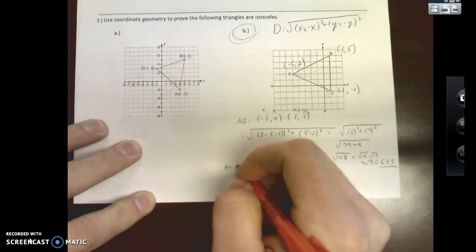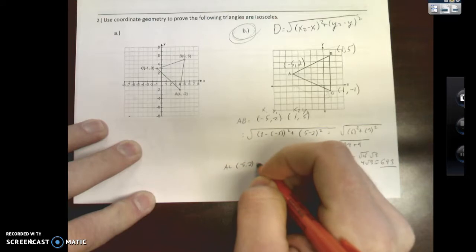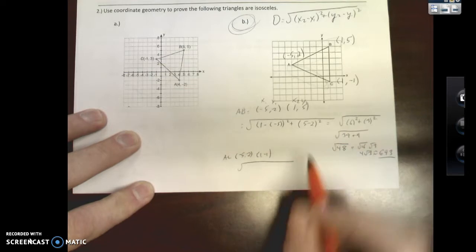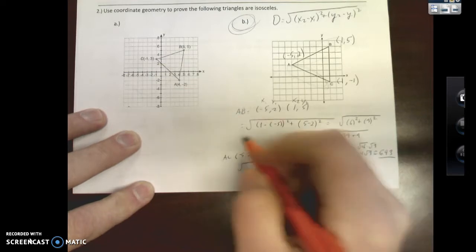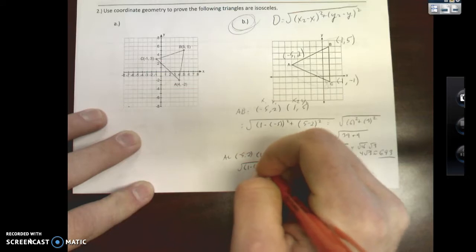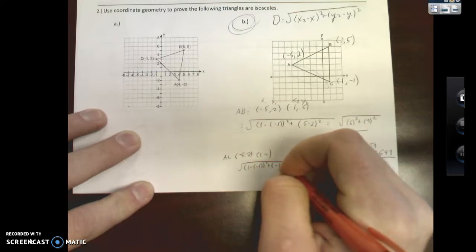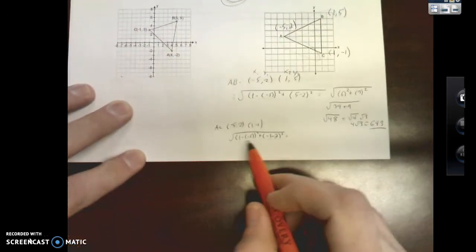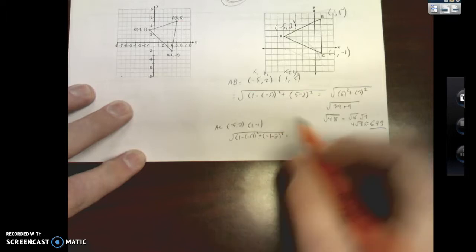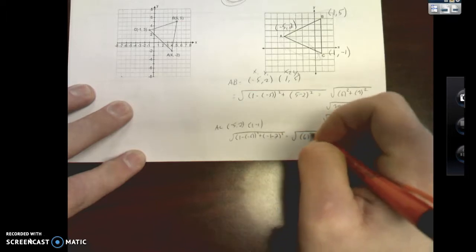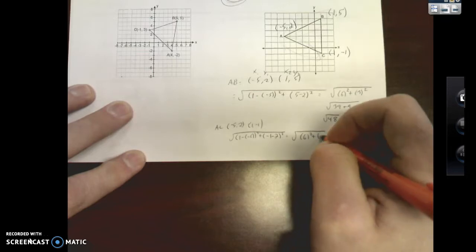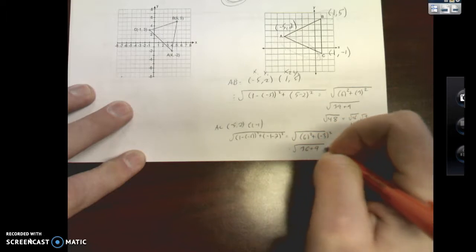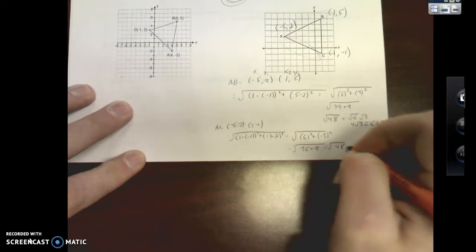So what I'm going to do now is write down AC, which is negative 5, 2, and C is 1, negative 1. I'm going to do the exact same thing. And guys, remember, you can use your calculators for this, okay? So we're looking at 1 minus negative 5 squared, plus negative 1 minus 2 squared. I know I'm writing kind of tiny. 1 minus negative 5 becomes 1 plus 5, which is 6. Negative 1 minus 2 is negative 3. You're looking at 36 plus 9, which again is square root of 45.